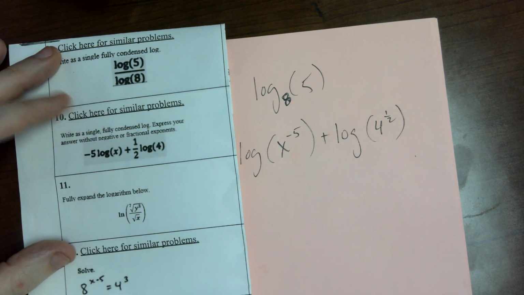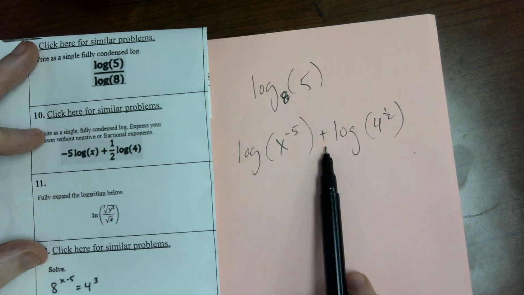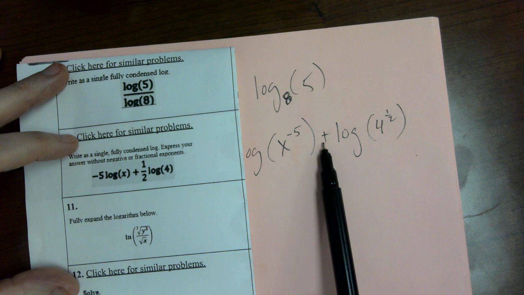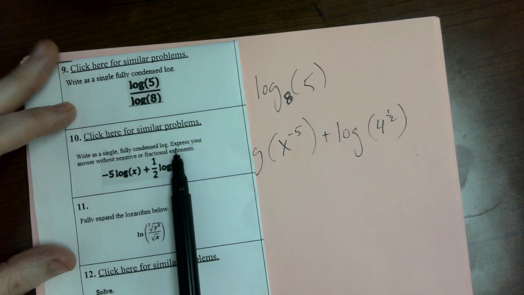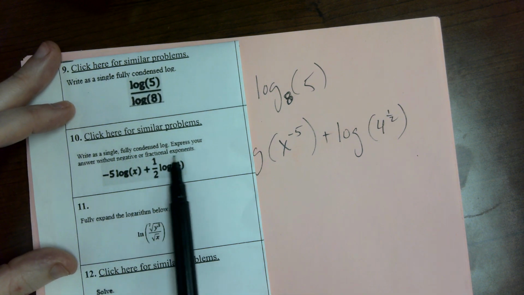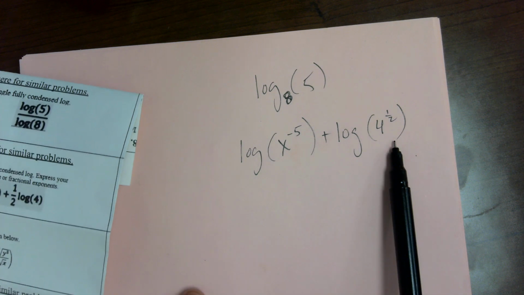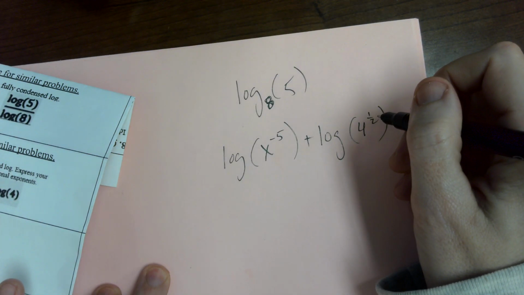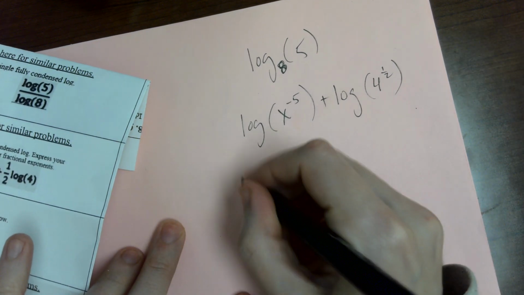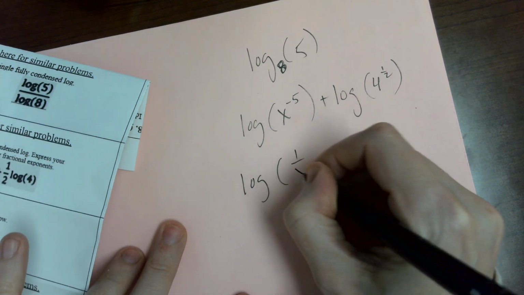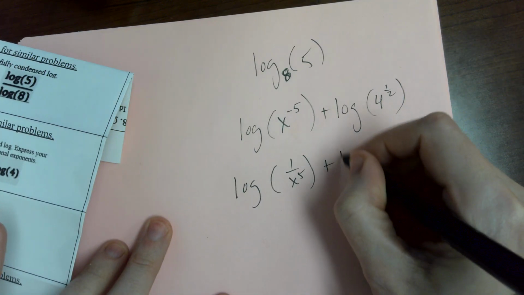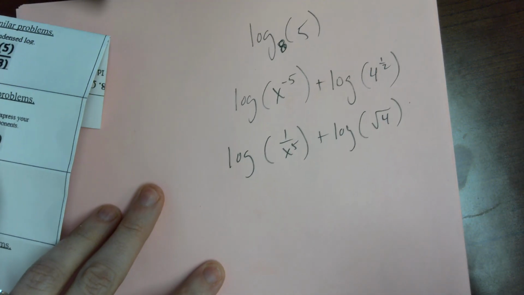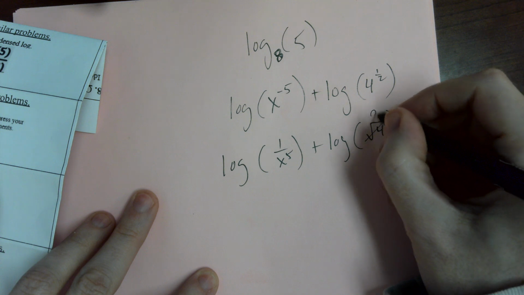Exponents like that. Now I can put them together as one log, but I'm going to do that in a moment because the directions say express your answer without negative or fractional exponents, and we have both of those things going on here. So 4 to the 1/2, well, I'll do that later. All right, so this is log of 1 over x to the 5th plus log of the square root of 4. Now the square root of 4 is 2.